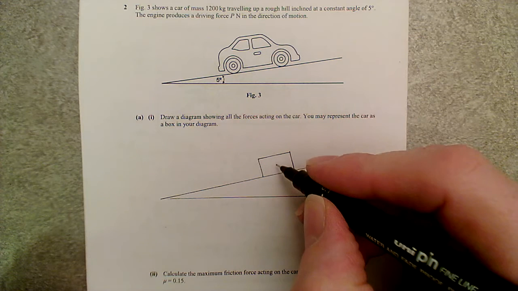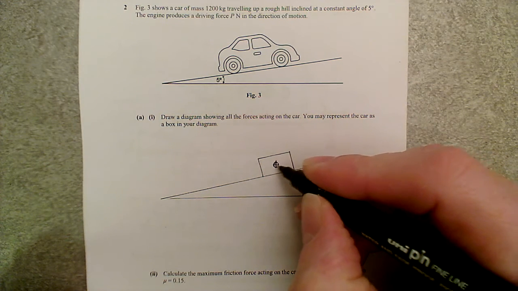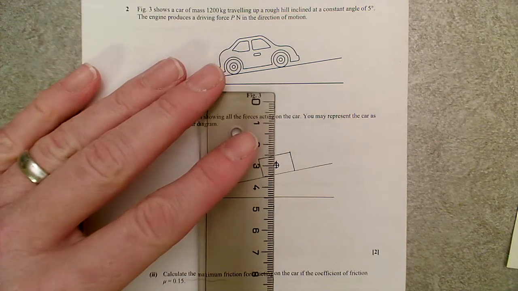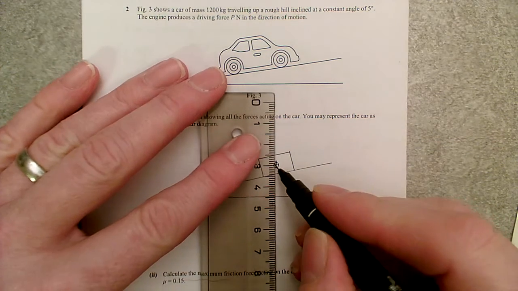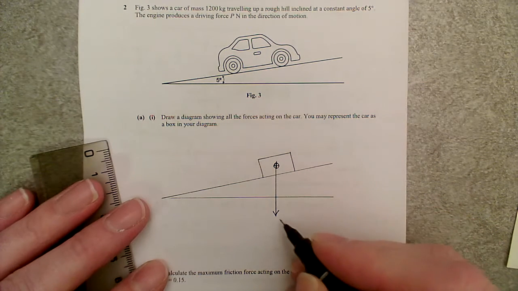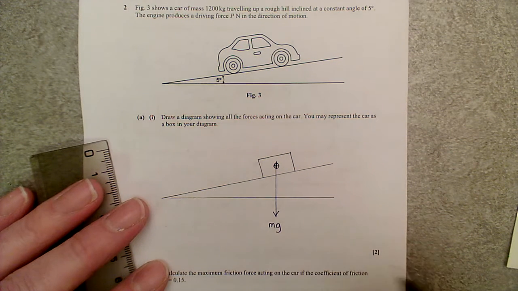The most obvious one is the fact that it has a mass and it has a weight. So it has a force acting directly downwards, which is the mass times the acceleration, so mass m times acceleration g.